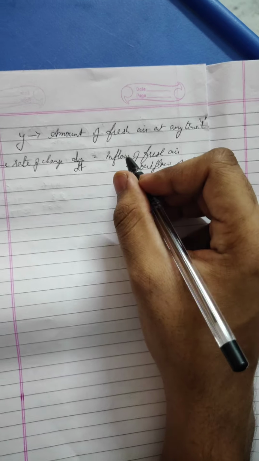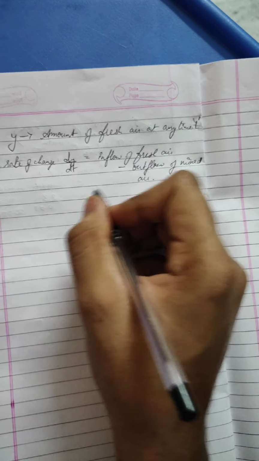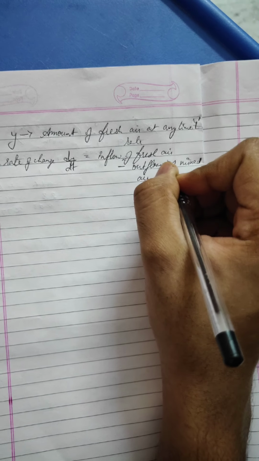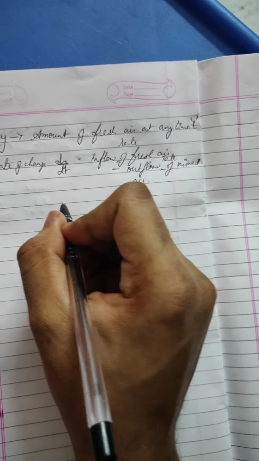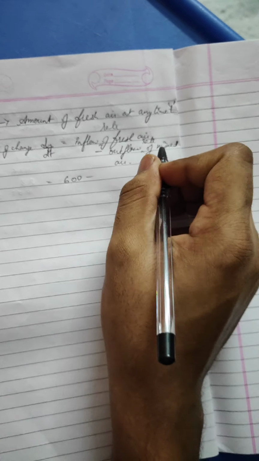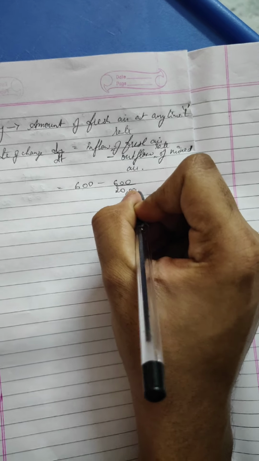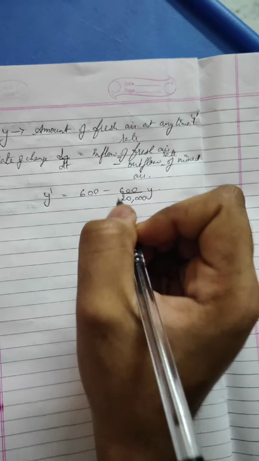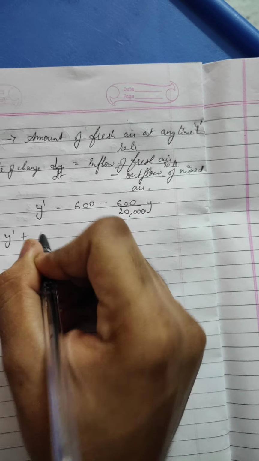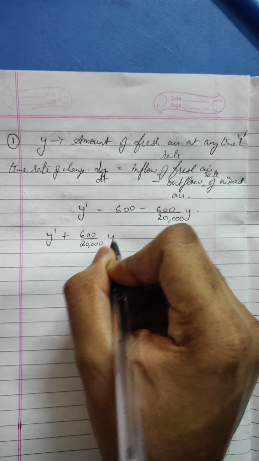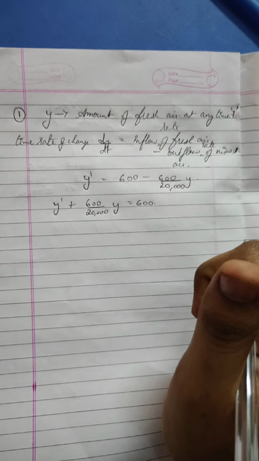So now the inflow of fresh air, the inflow rate is given as 600, and the outflow rate of the mixed air can be taken as 600 divided by 20,000 into y, and this is y dash. So now if I rearrange this, we can take it as y dash plus 600 by 20,000 into y equals 600. Now this is a non-homogeneous linear ODE.